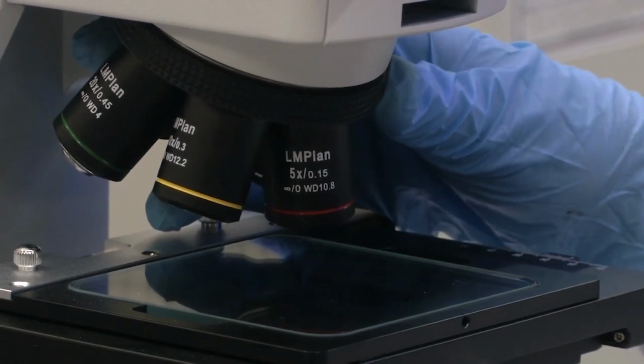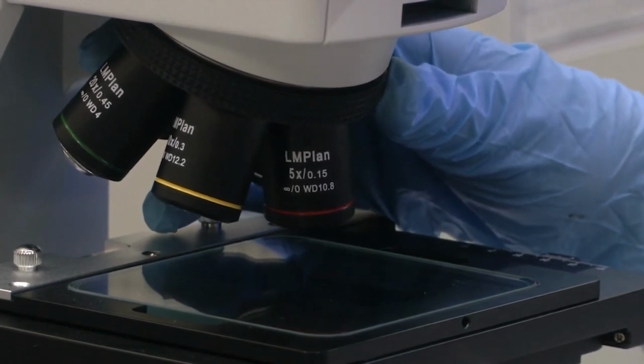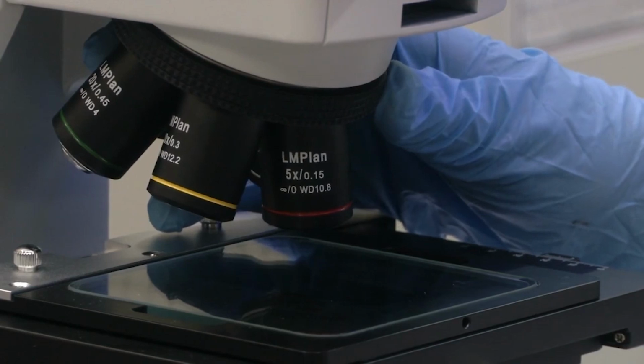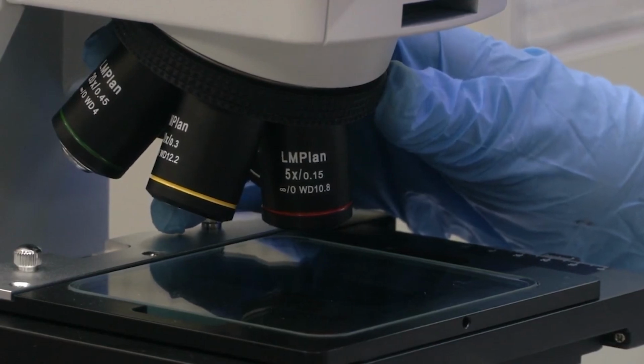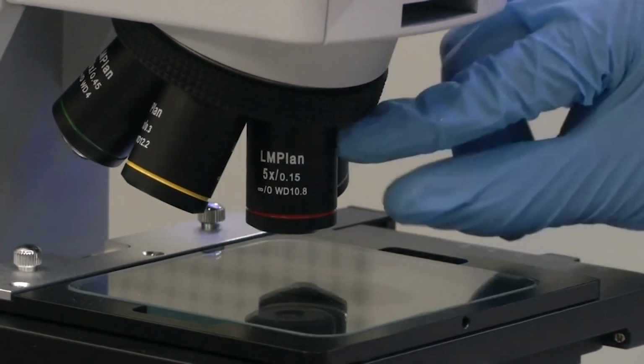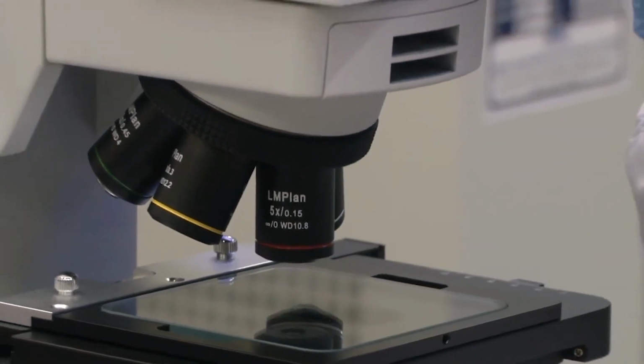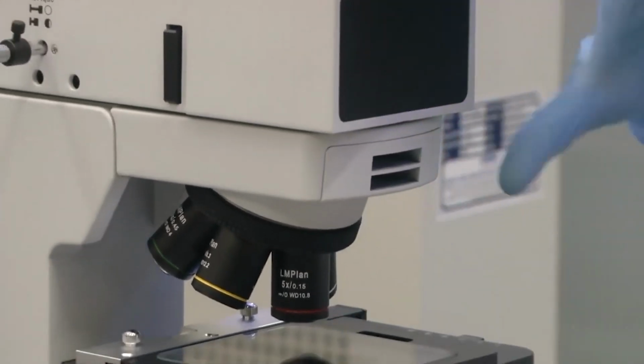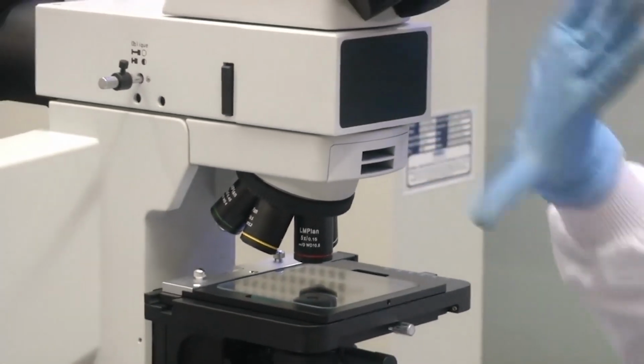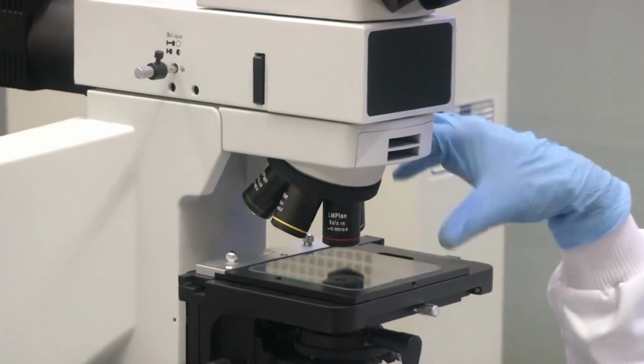This is usually the smallest objective lens that is provided on a microscope. It will either be 5x, 3x or 4x. So this 5x lens will provide 5x magnification. The eyepiece already has 10x magnification. So effectively 5 into 10, you will be seeing your sample at 50x magnification. That is the overall principle.